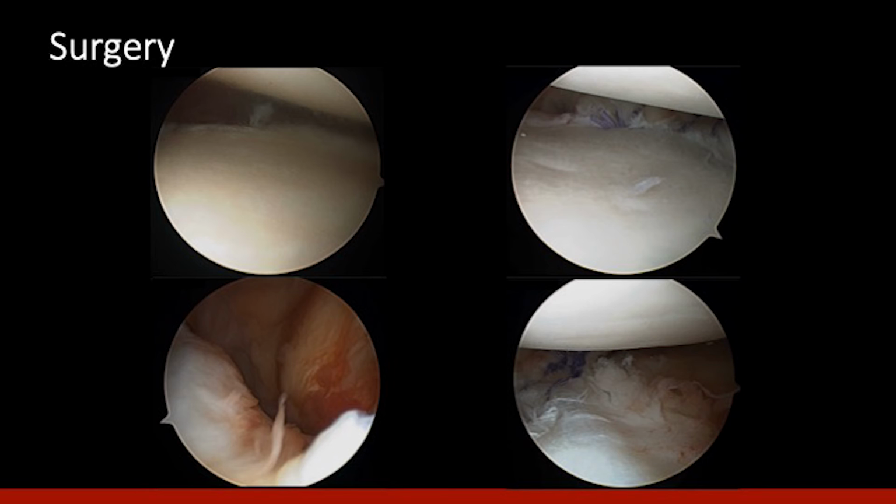As we look around posterior inferior, this is the glenoid, this is his joint capsule. That's not supposed to be there. That's where the capsule is separated from that labrum. So we go in there, we drill some holes around the edges of the socket.